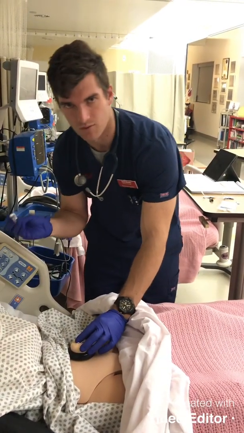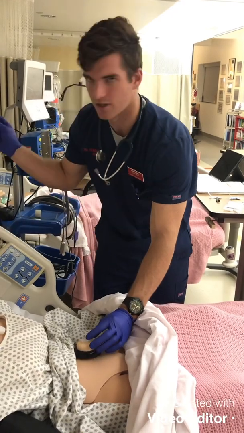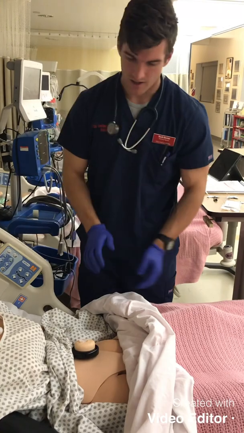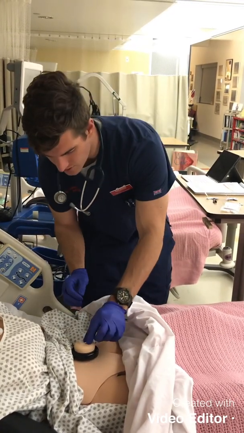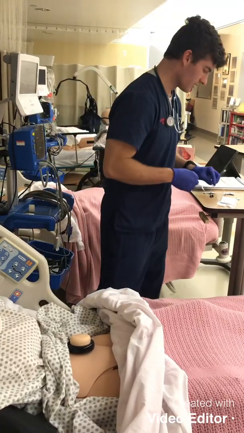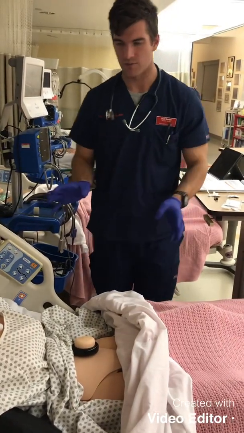I'm going to make sure I apply the safety device to the needle and put it in the sharps container. So I'll put it over there in the sharps container. And then immediately just make sure that there's no bleeding or anything. Very important. And now I'll just make sure that the patient's feeling okay.